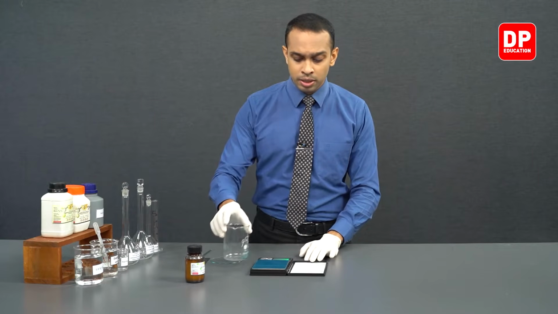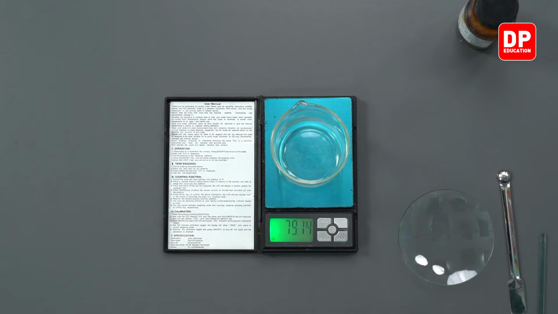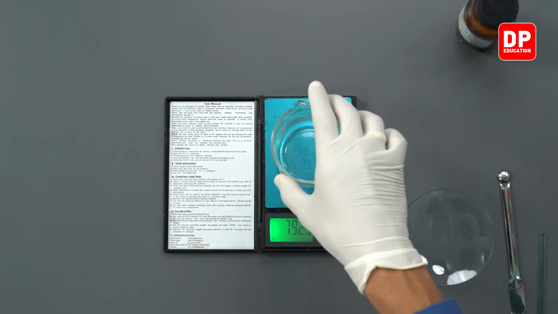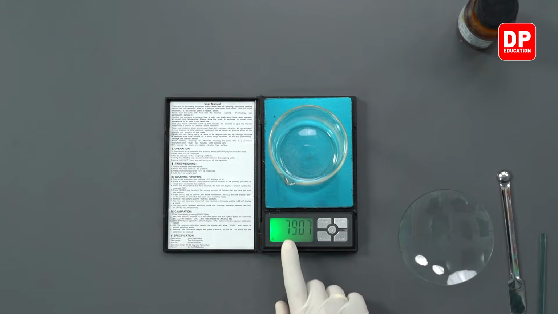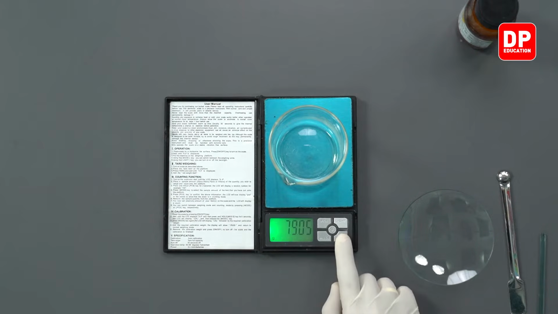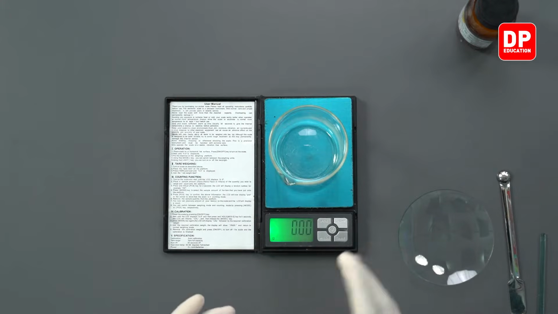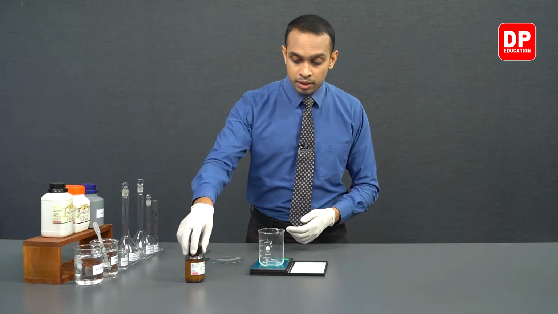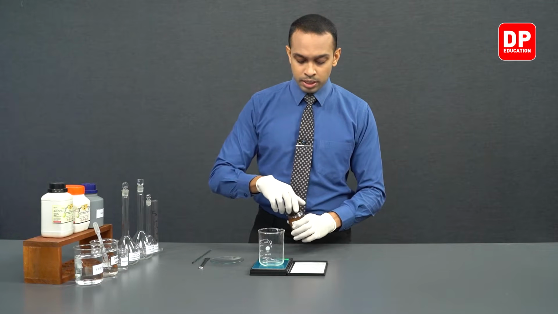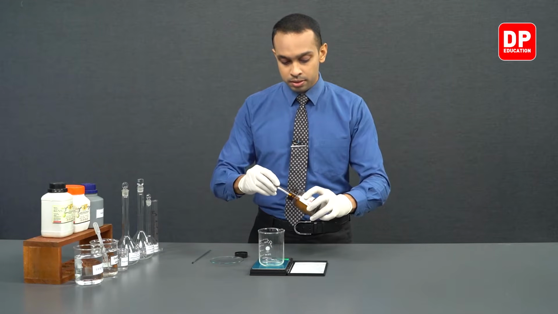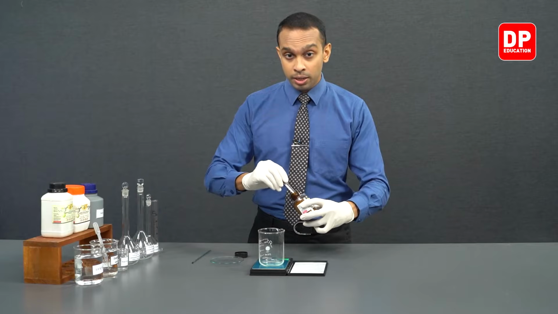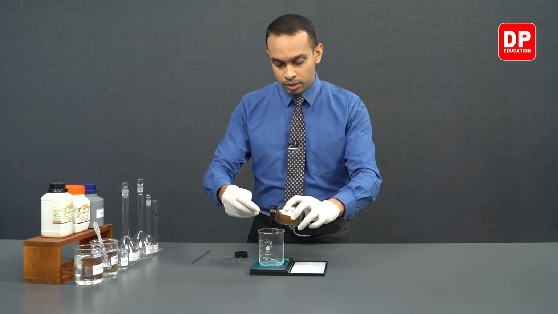The beaker has its own mass, so we use the tare function to cancel that mass out. Now the balance reads 0. Then we can take our potassium iodide solid and measure exactly 49.8 grams.